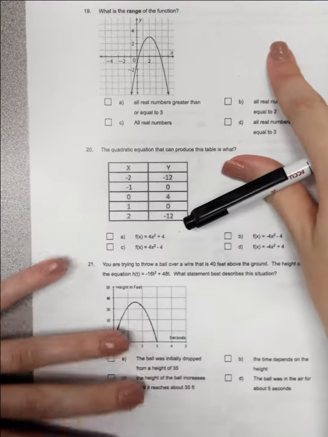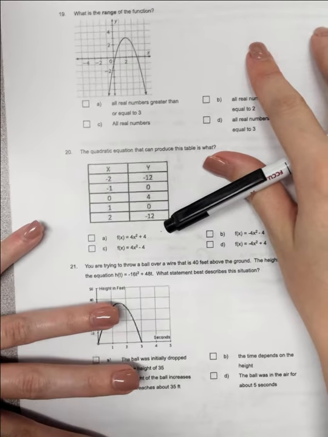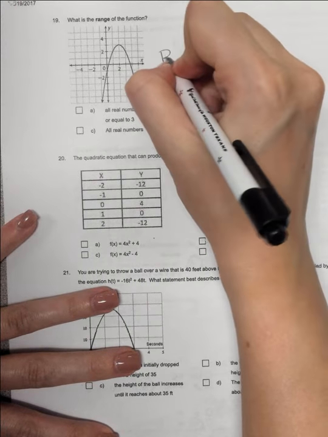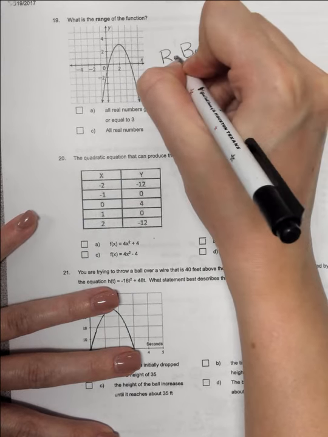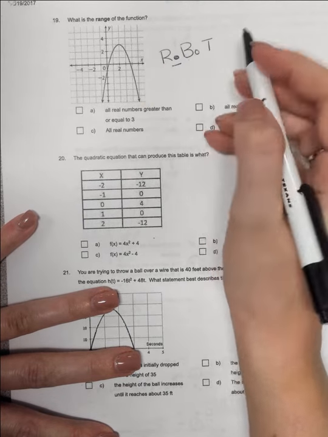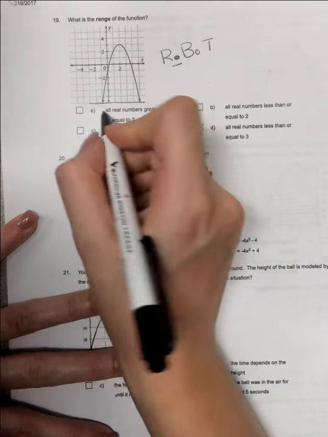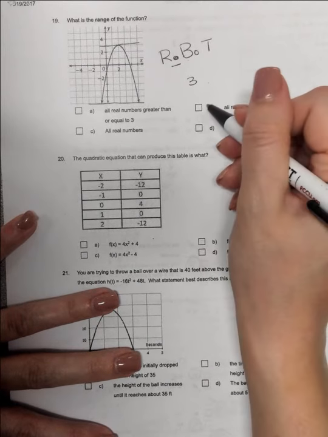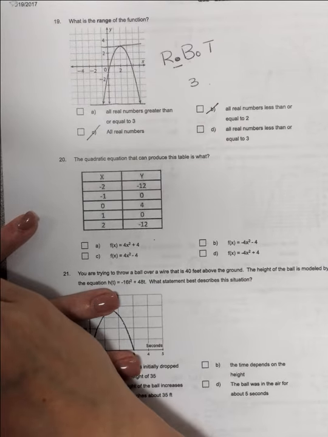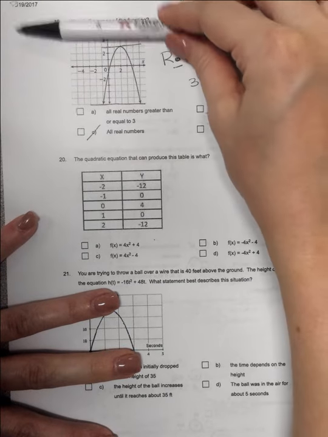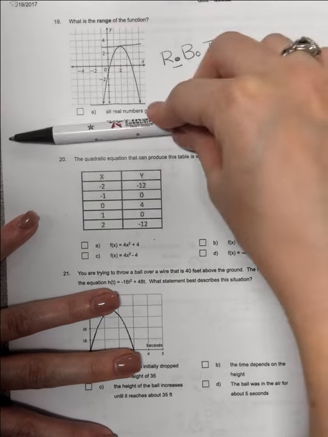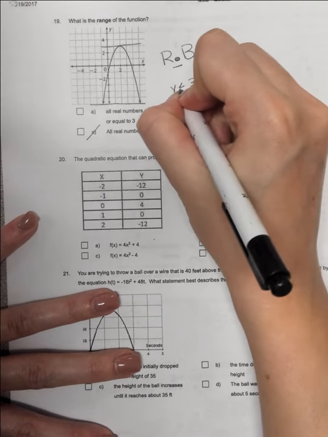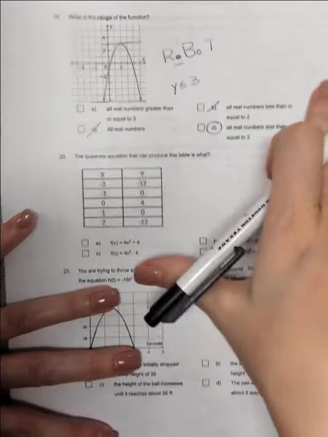All right, what is the range of the function? Okay, so if I'm finding range, range is bottom to top. The bottom, I don't know where it's at. That has arrows. That is not the bottom. The top is right here at 3. So we know it's going to be something 3. So it's not this. It's not this. All right, so is it all real numbers greater than 3 or is it less than 3? It is less than that 3. Your y values are always less than or equal to that 3.